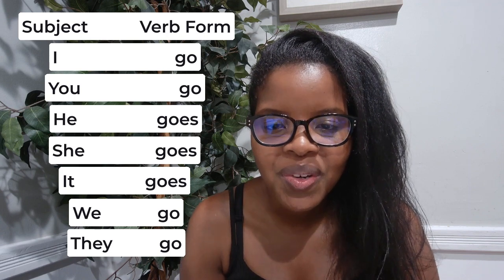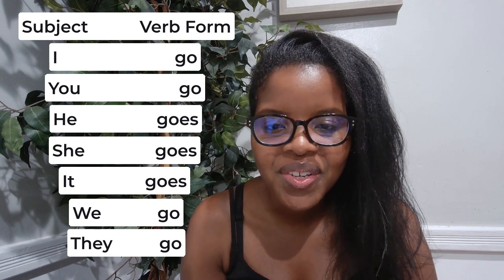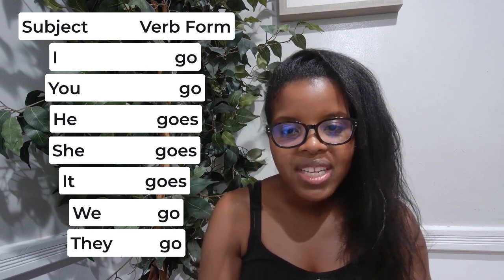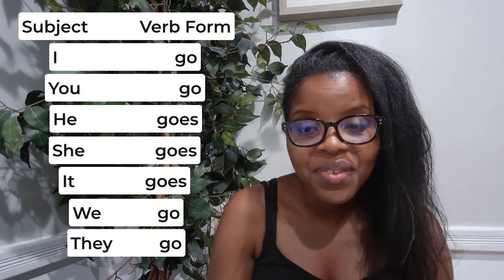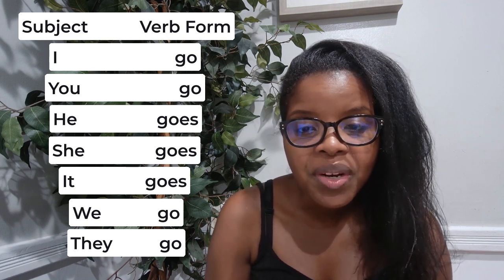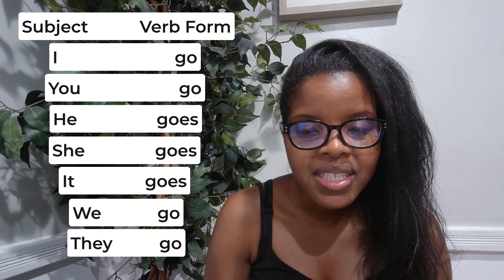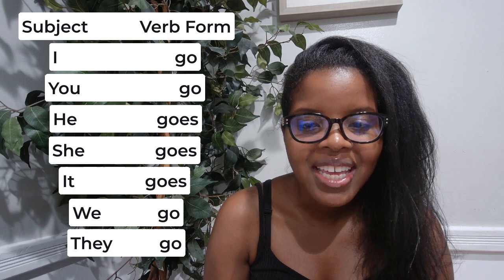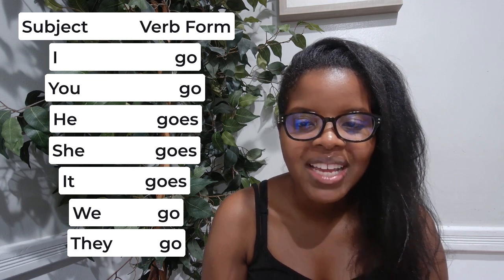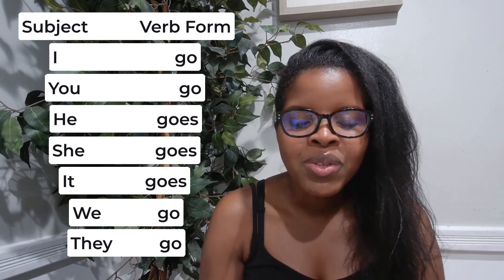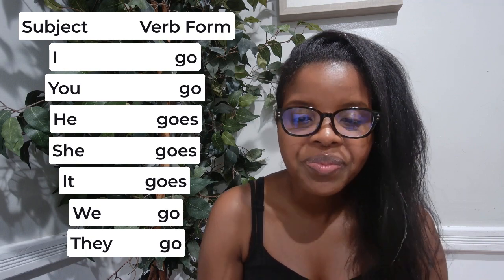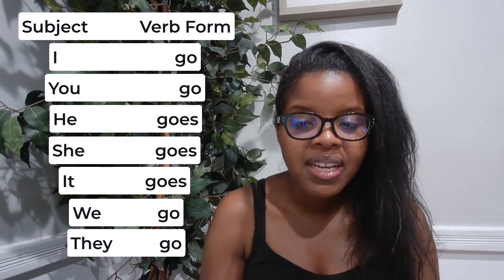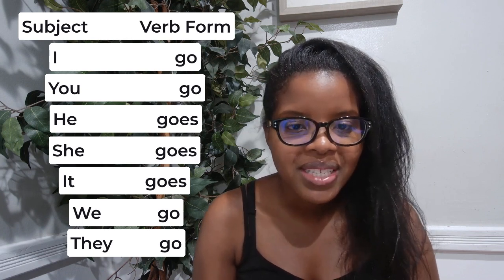Now, just looking at this chart we have here, we could already see that it looks pretty simple, right? Because we're using go for pretty much most of the subjects. It's just when we're looking at he, she, and it, we're saying goes, right? Pretty simple. So now we're going to be using the subject and the correct form based on the subject for us to create some simple sentences.